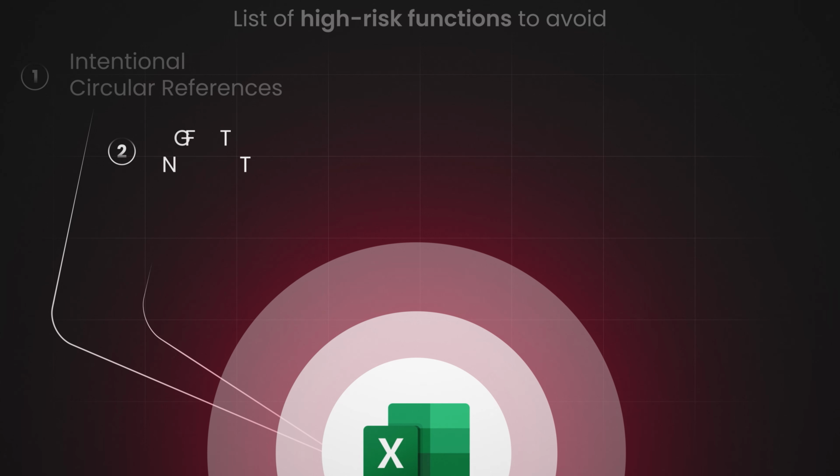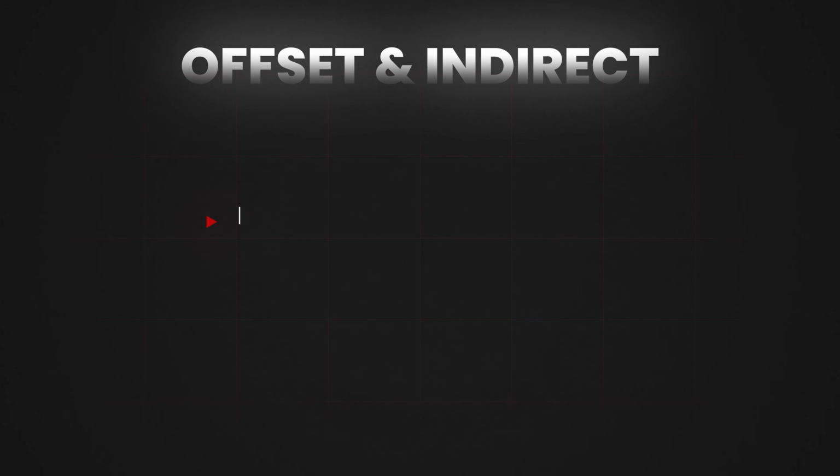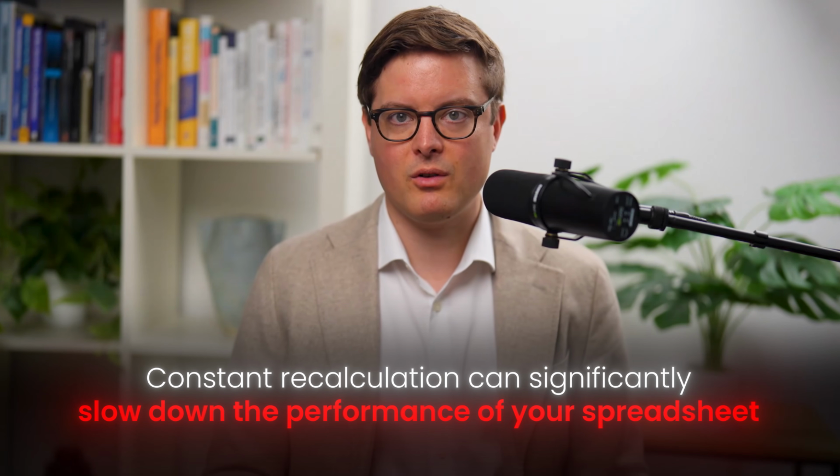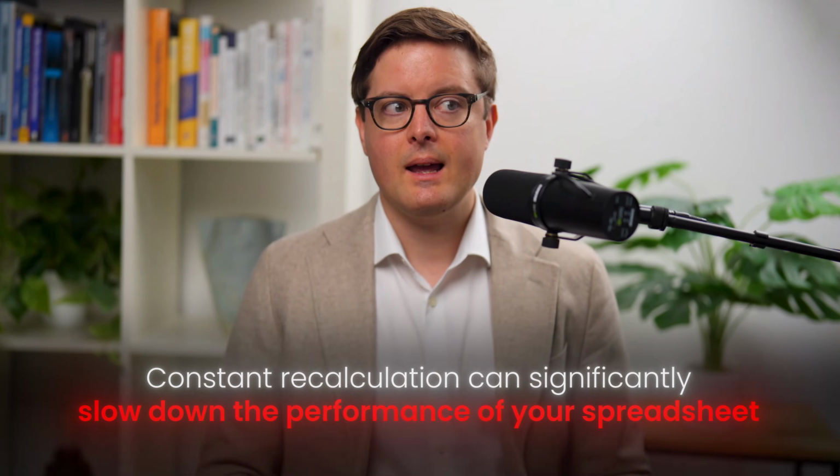Next on the list of functions to avoid are offset and indirect. These functions are volatile, which means whenever Excel recalculates, so whenever you change something in the inputs, they recalculate themselves as well, no matter whether they're directly impacted. This constant recalculation can significantly slow down the performance of your Excel spreadsheet and eventually even result in crashes.